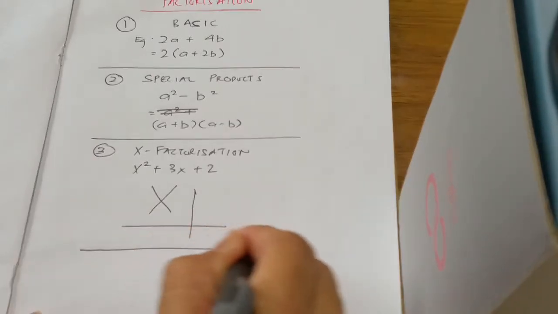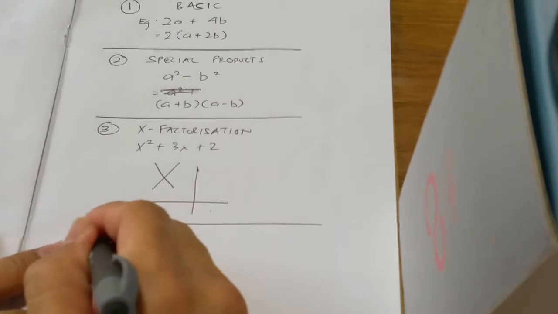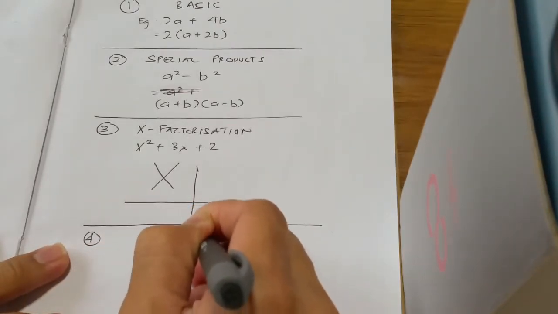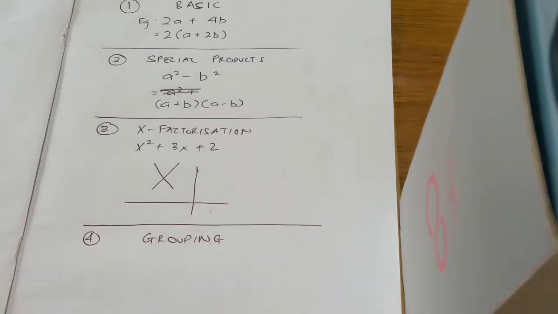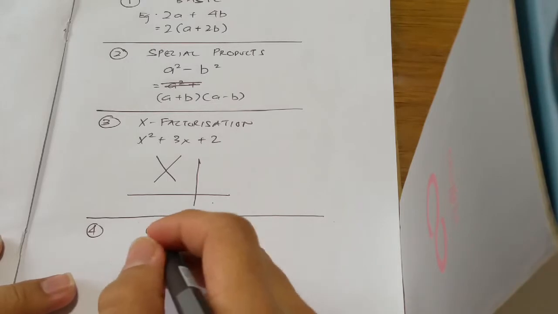And the last one for you is factorization by grouping. You will have an expression with 4 terms.